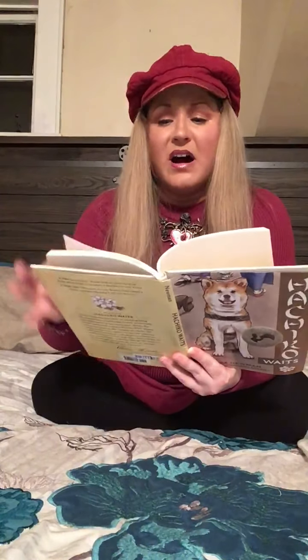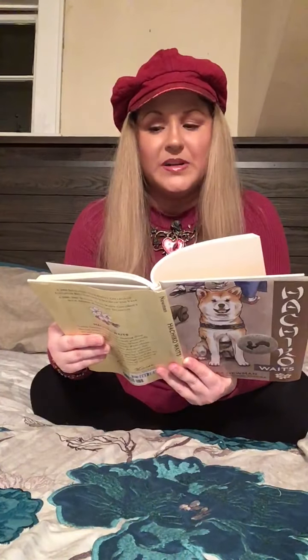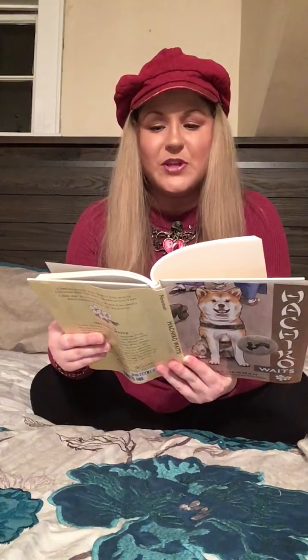"You are very welcome," said Mr. Yoshikawa. "Was Hachi any trouble?" Professor Ueno asked. Mr. Yoshikawa looked at the dog and lifted his eyes. Hachi looked back at him with his mouth slightly open and his pink tongue hanging out almost as though they were laughing.